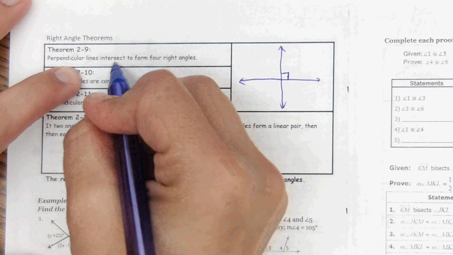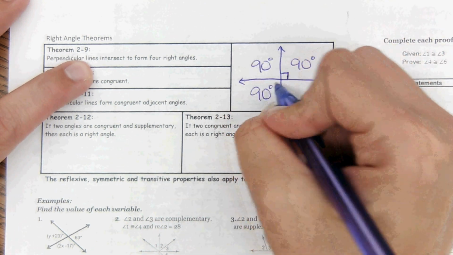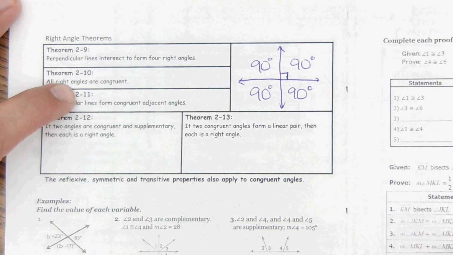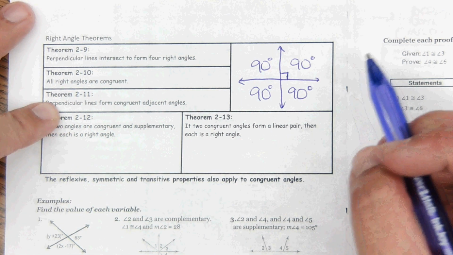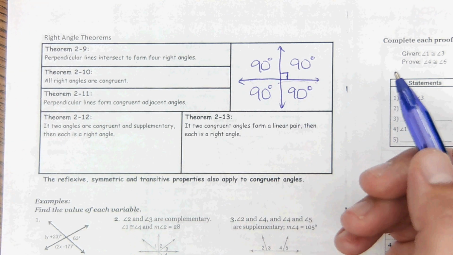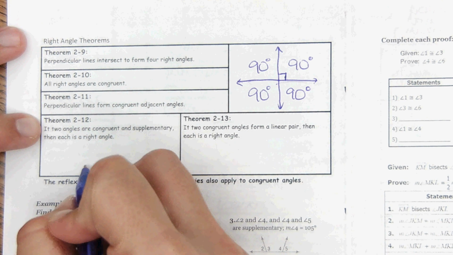So with that, perpendicular lines intersect to form 4 right angles. So with this box, all of these angles would then be 90 degrees. All right angles are congruent. Makes sense. Perpendicular lines form congruent adjacent angles. Congruent adjacent angles. Got it.